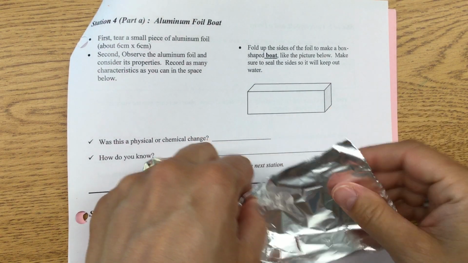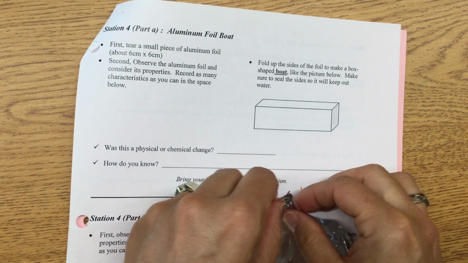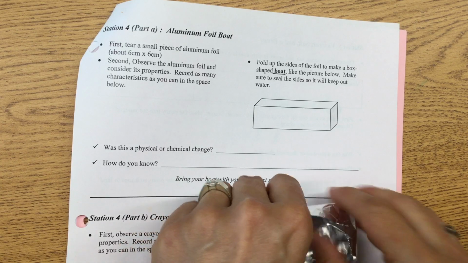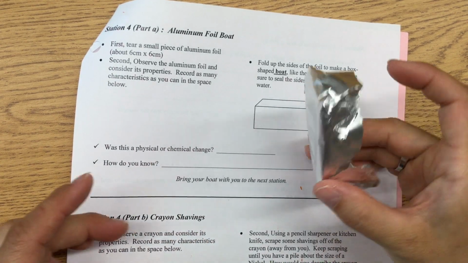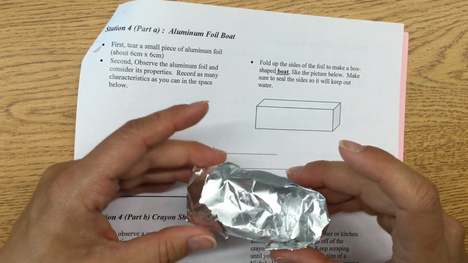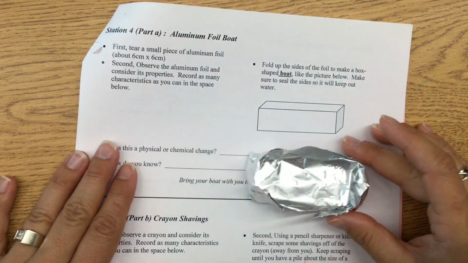There we go. I'm not the world's best boat maker, but I've done this a few times. Okay, so I'm just kind of pinching my corners together so I get this little boat. So flat on the bottom, okay, and open on the top with some sides, okay?